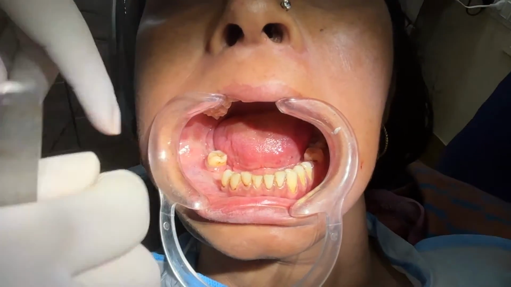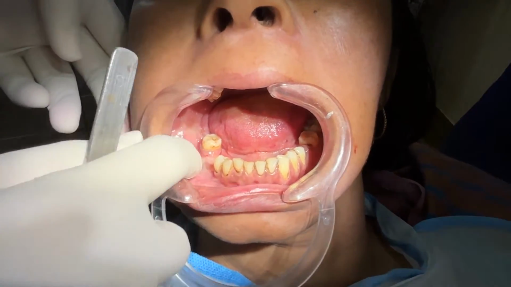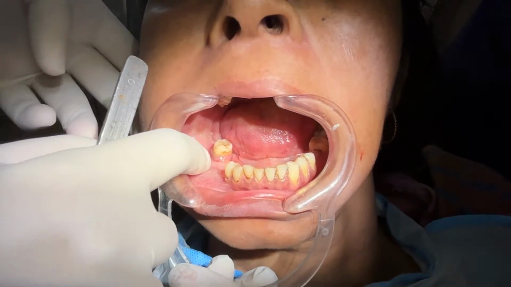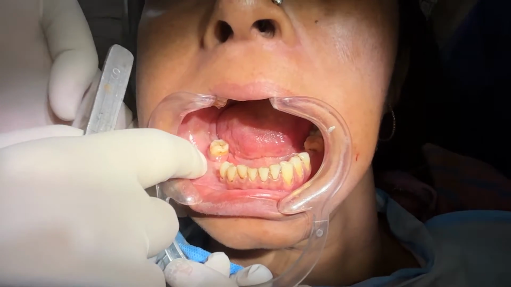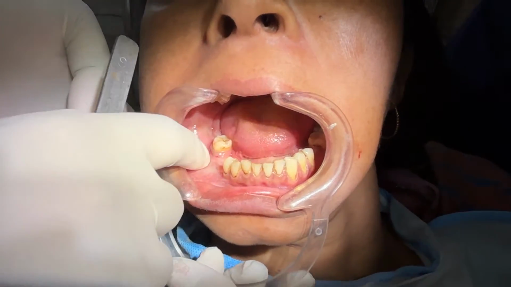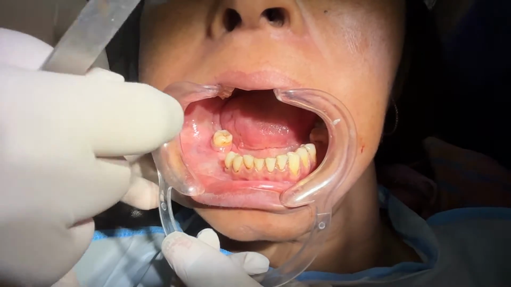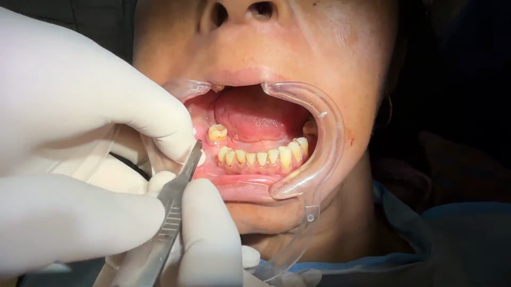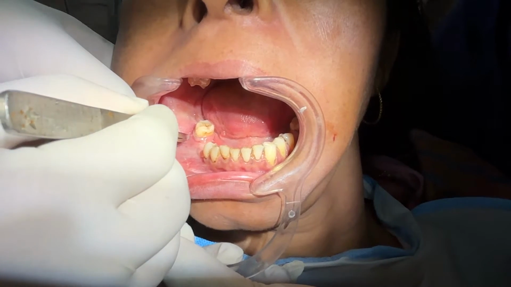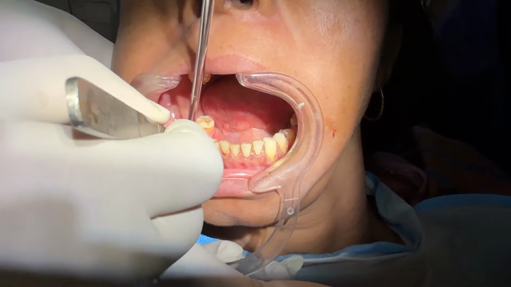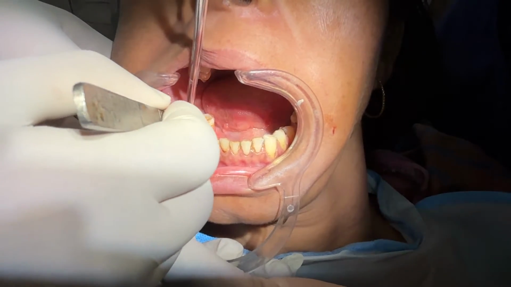So this is the area I will palpate. Now before giving the incision, I have to keep in mind what vital structures are there. Here there is no significant vital structure, only the mental nerve, which is below here, near the lower 5. So I will remain posterior to it. I will give the incision here like this.